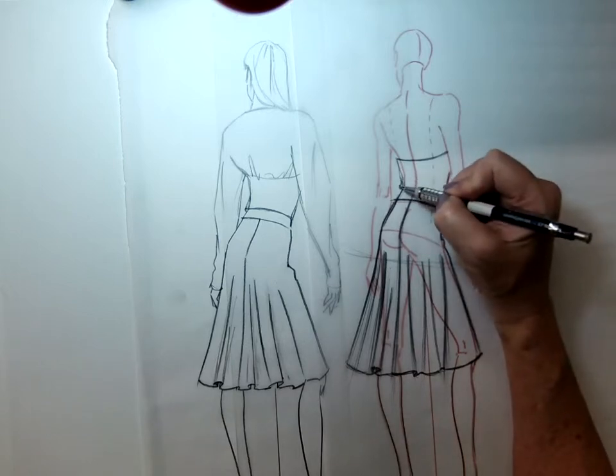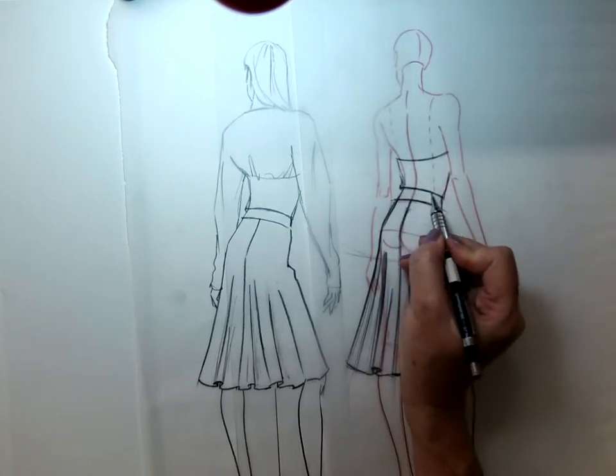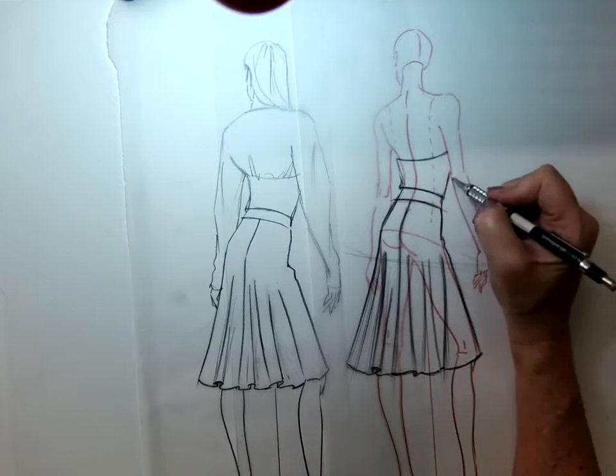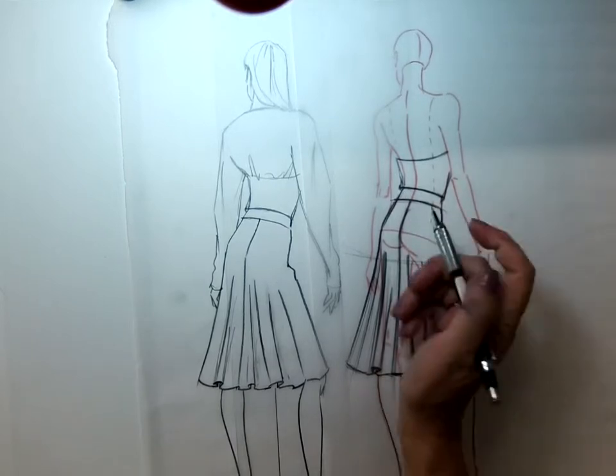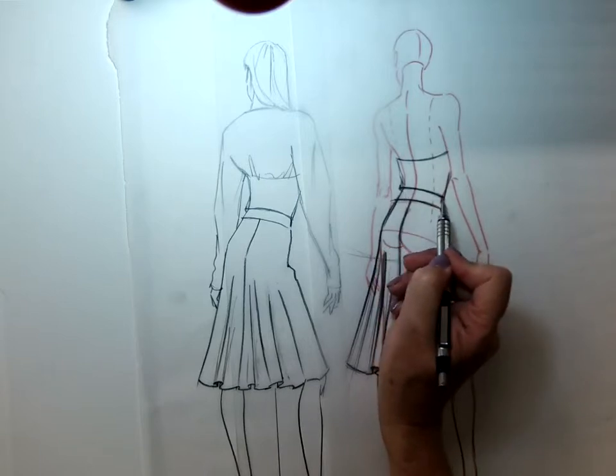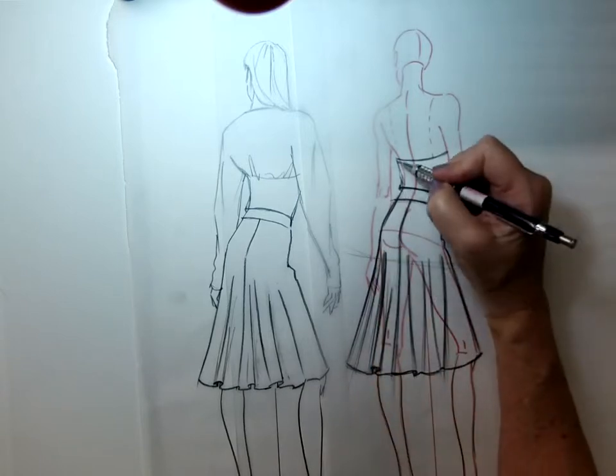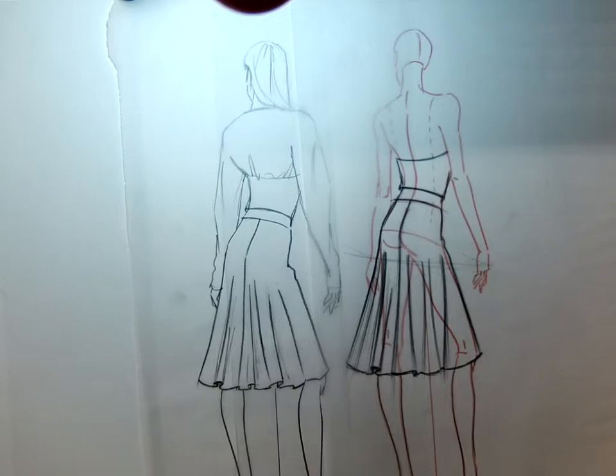So what you might want to do is bring the bottom of the top out just a little further than the waistband. And again, you can kind of curve it around like we do the necklines. And so you can see I have a little compression line there.